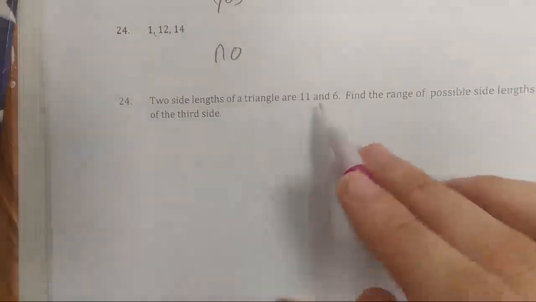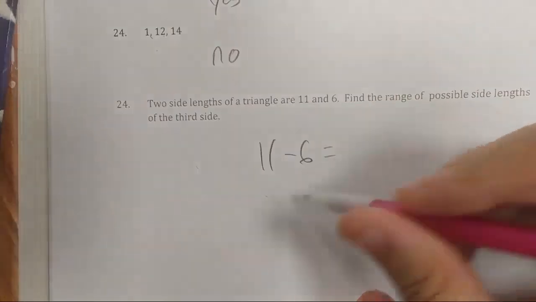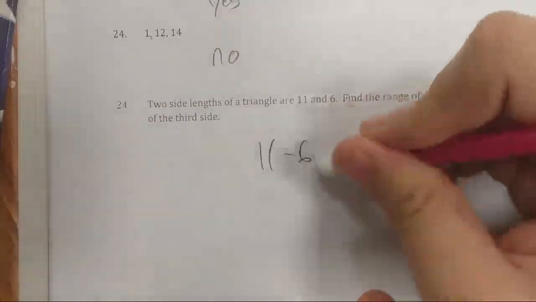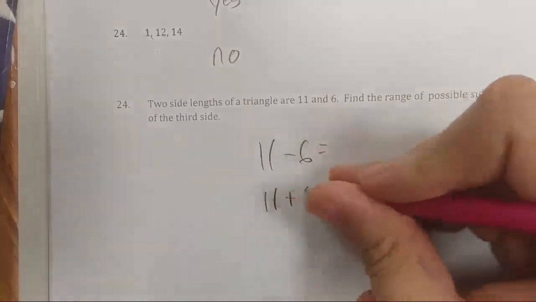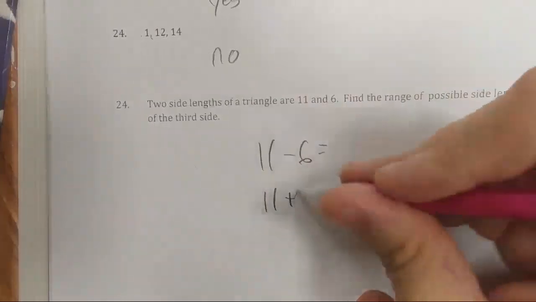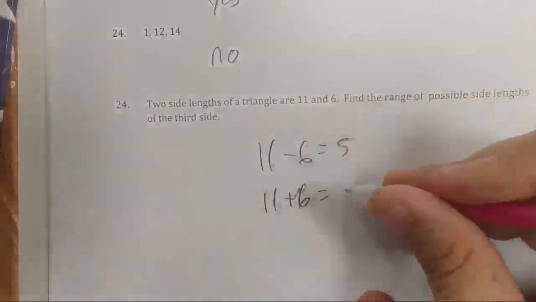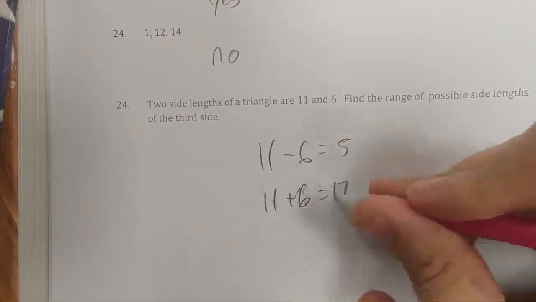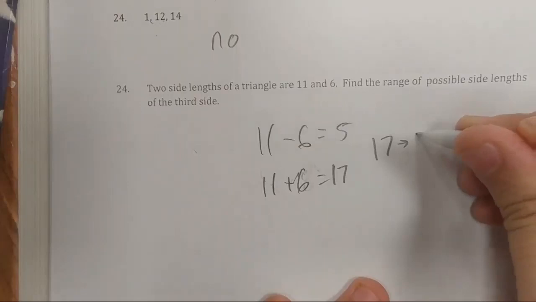Two sides of the triangle are 11 and 6. Your range is going to be what is subtracted and what is added, because that's the biggest possible side and the smallest possible side. Why did I write 8? It's a 6. So 11 minus 6 is 5, and 11 plus 6 is 17. So your range is from 5 to 17.